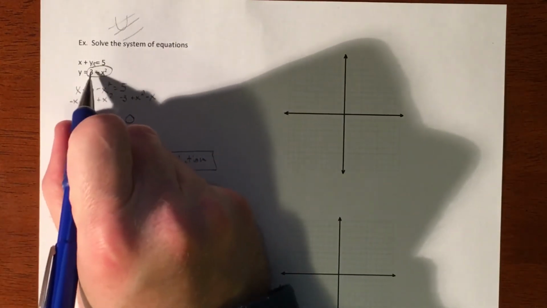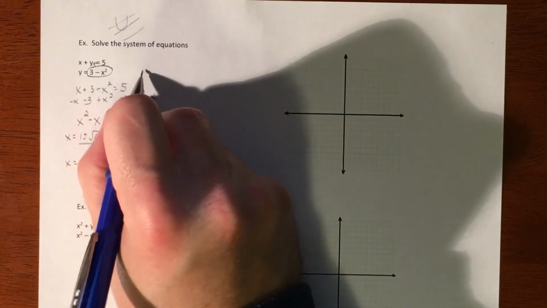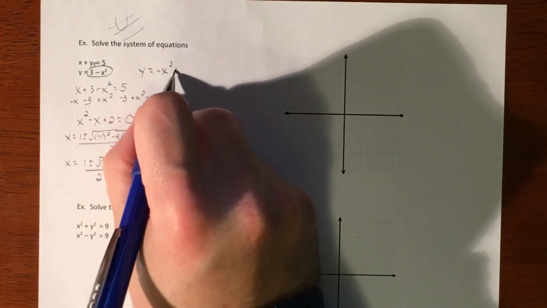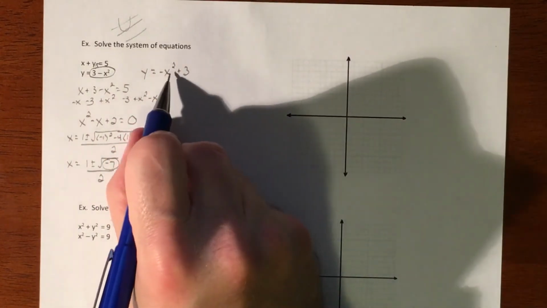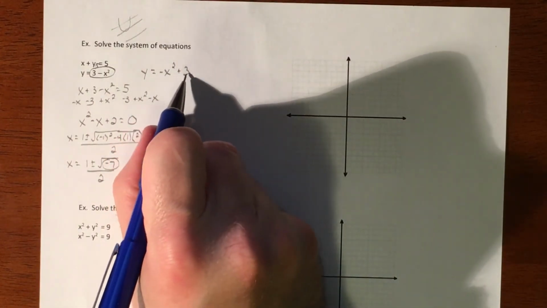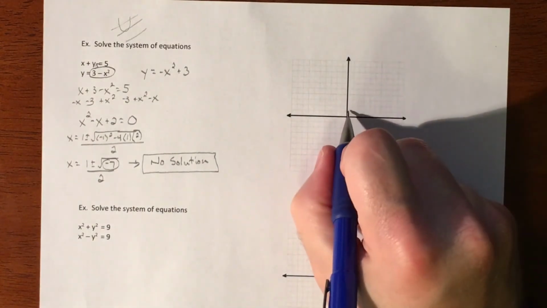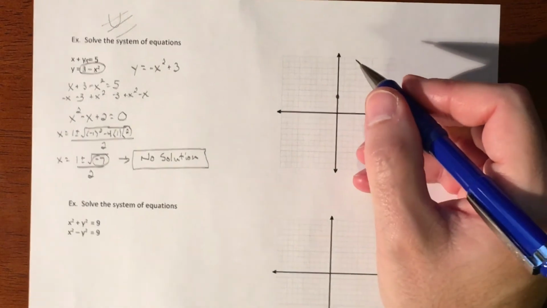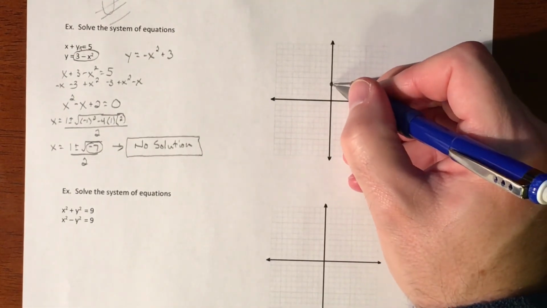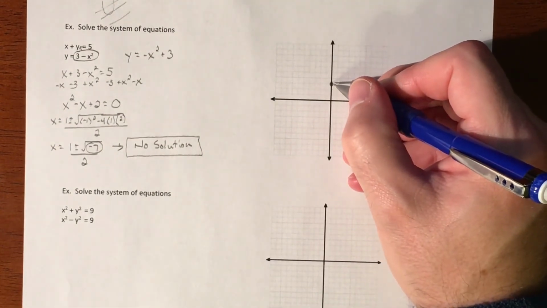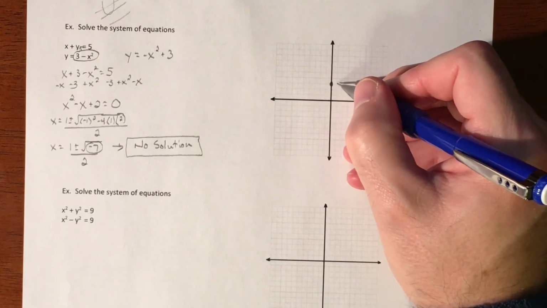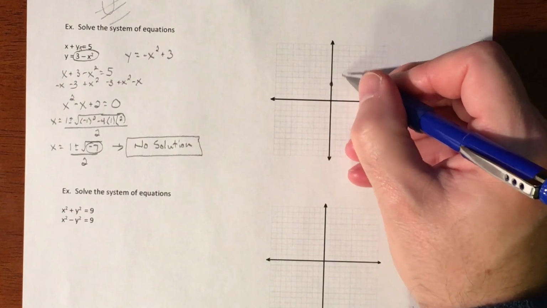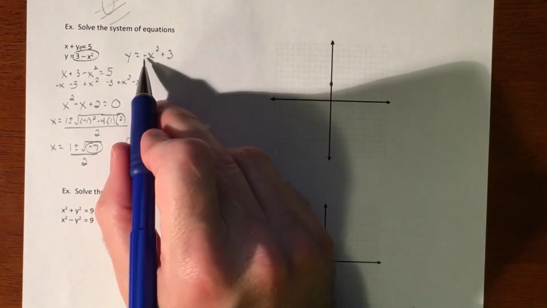So the parabola, if I rewrite that, I'm looking at y equals negative x squared plus 3. This is a parabola that's going down, but it's bumped up 3. So I'll go 1, 2, 3. There are two different ways to graph a parabola. One of them is you go out and then square that value, and you go up however far that is. If you went out 2 and squared it, you go up 4. But the negative is going to reflect everything.